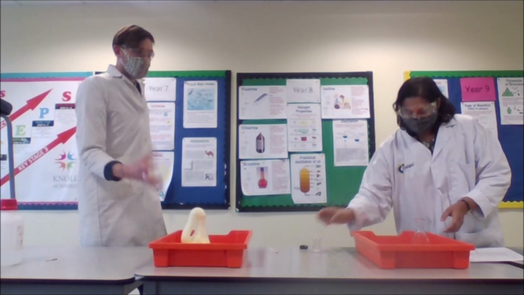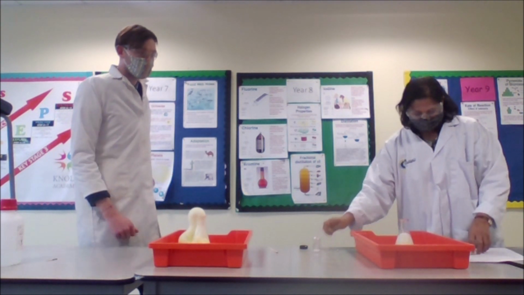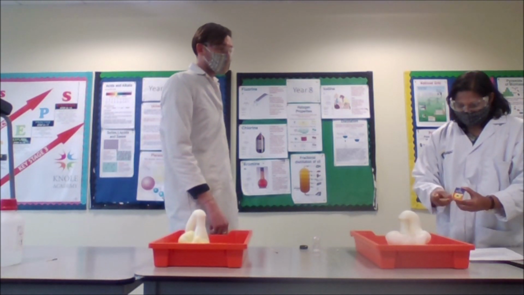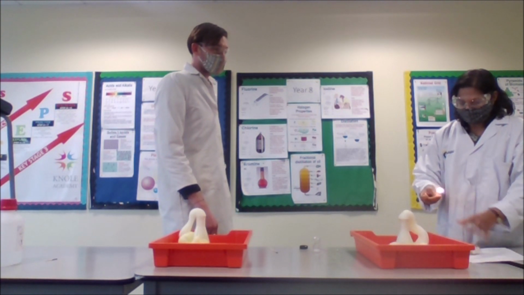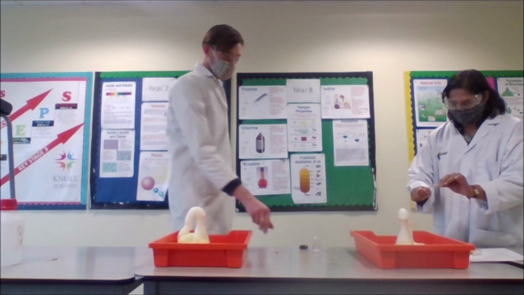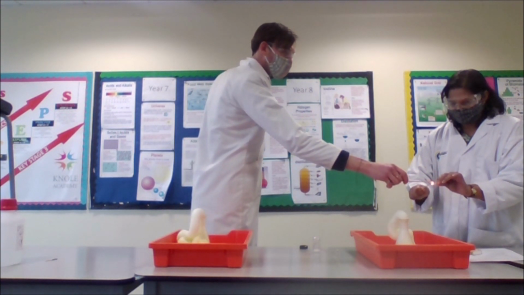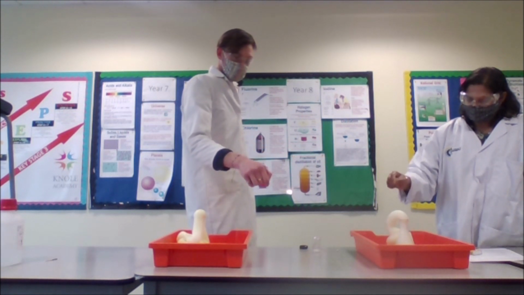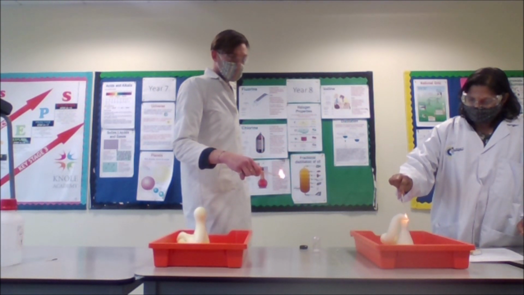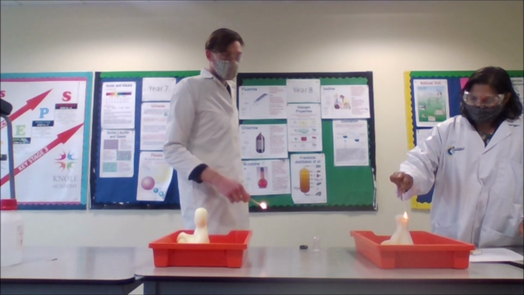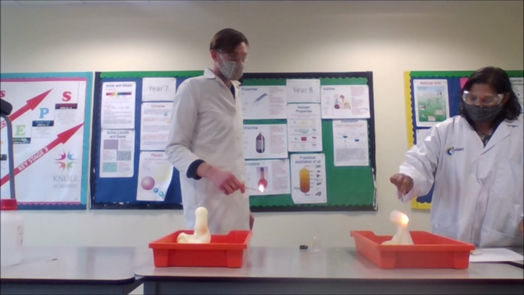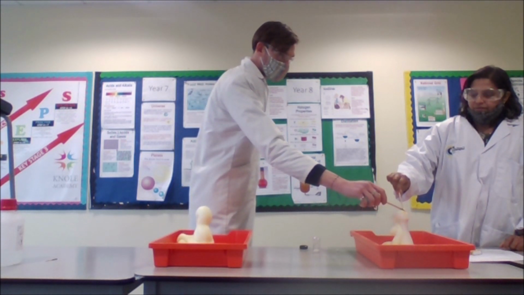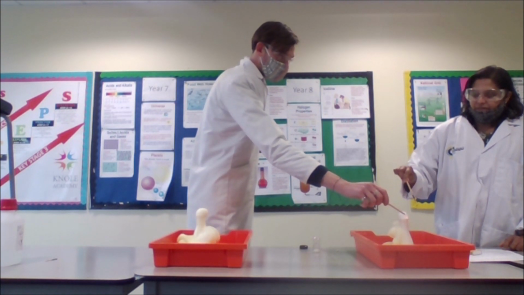And this is an exothermic reaction, so it's really, really hot. And that is speeding up the chemical reaction. Oh, there you go. Interesting as well. There we go. You can see that oxygen is produced from this reaction. You can see the reaction that's taking place.